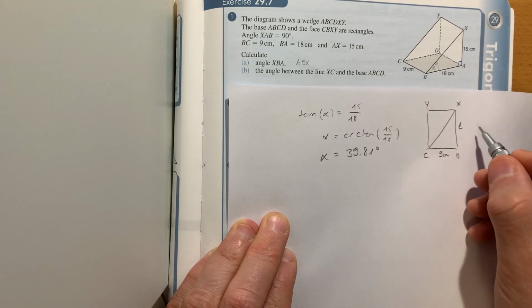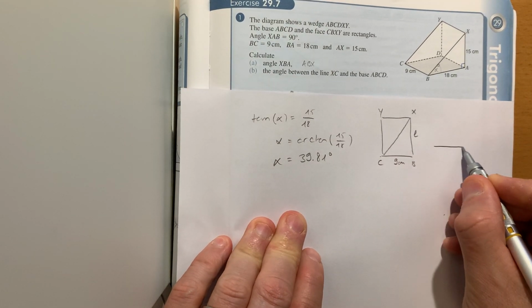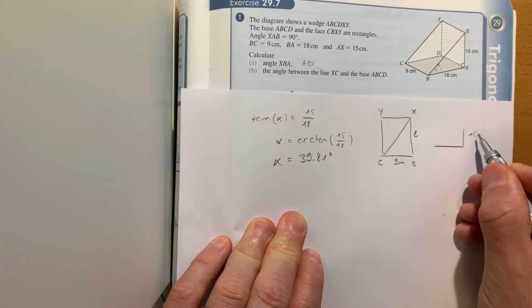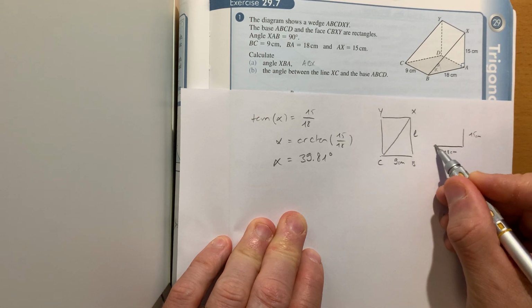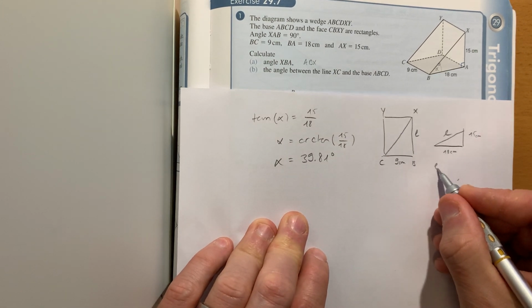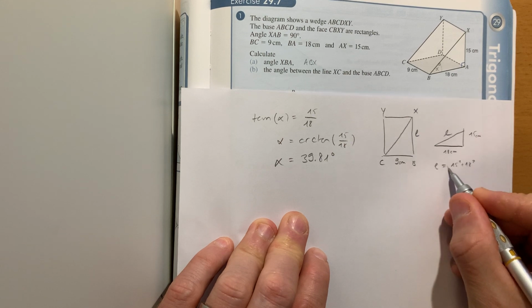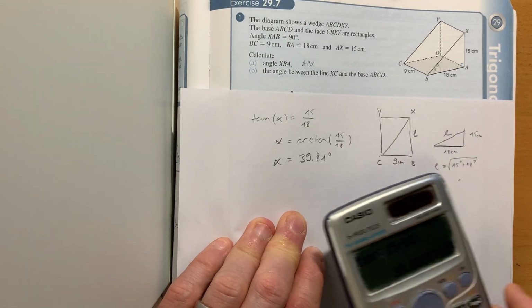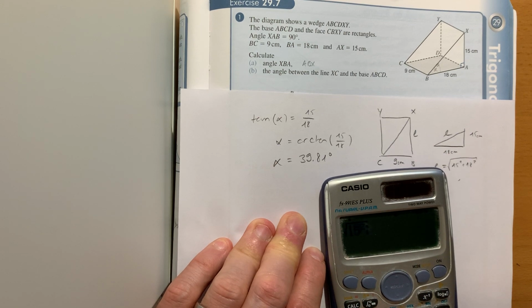Well, L is, in this triangle, 15, 18, everything in centimeters. This is L. Well, you can use Pythagoras for that. L is 15 squared plus 18 squared and the square root of it. So let's type this in. Square root of 15 squared plus 18 squared.